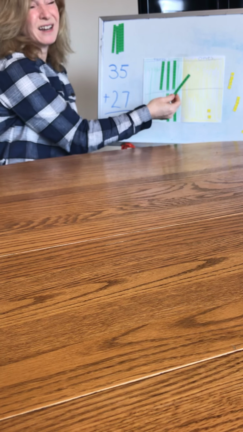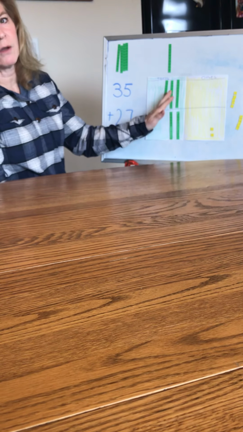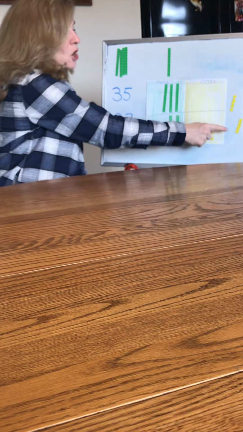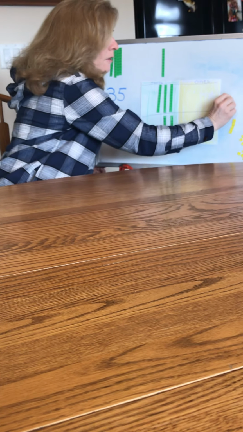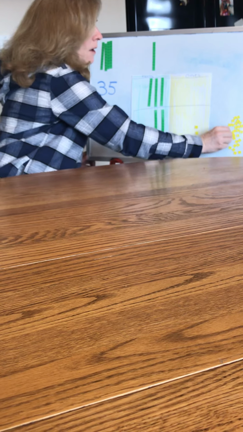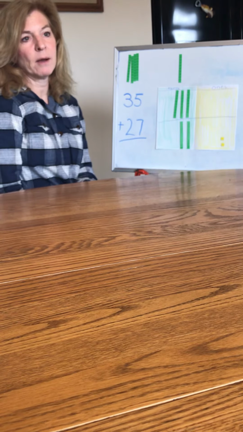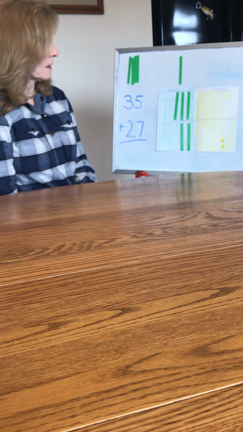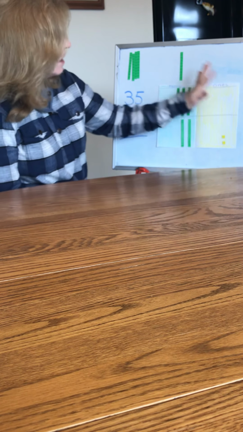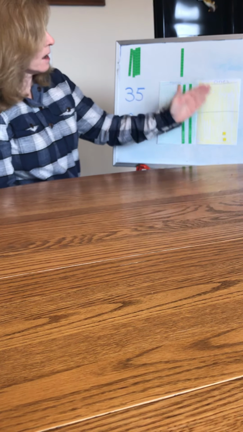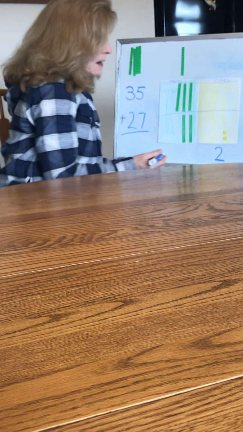Now I'm going to put this 10 stick in a special spot. I'm going to put it up here because I don't want it to get too confused with everything. I can look at this and I know that I already traded those in for that 10 stick. So once the 10 stick is up here, I can slide these back over in my pile because I've traded them in. So now what's left in my ones column? There's 2 left in my ones column. Before we had 12 ones. We traded 10 of them in and got a 10 stick, so they haven't gone away. And we still have 2 ones left over. So I'm going to put a 2 in the ones column.